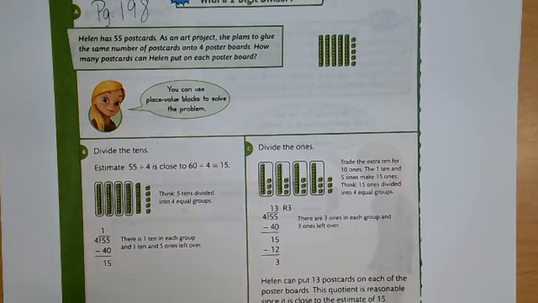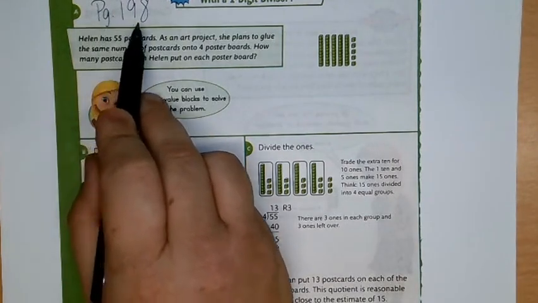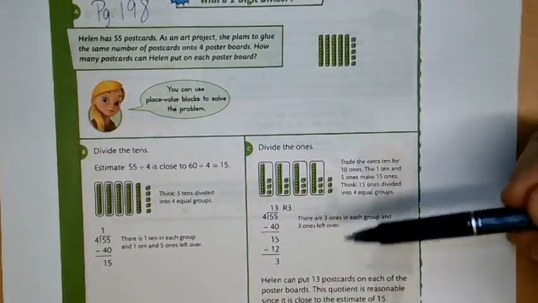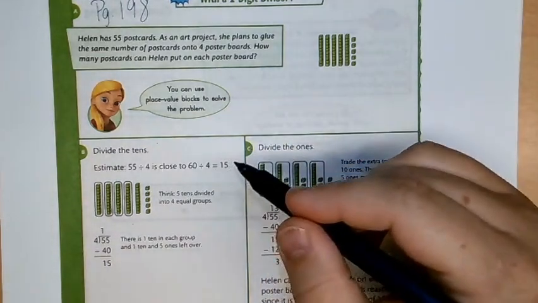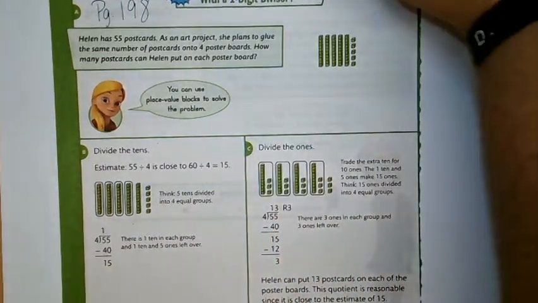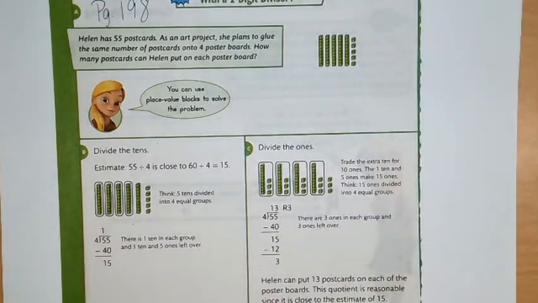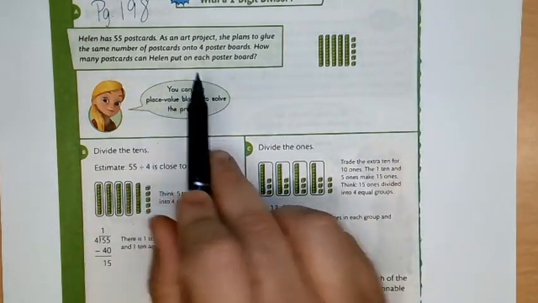All right, so we turn to the next page. So this is page 198. All right, and we're going to go through our example here because this is exactly what we're going to be working on today. All right, so I want you to make sure that you are on page 198. Follow along as I read.